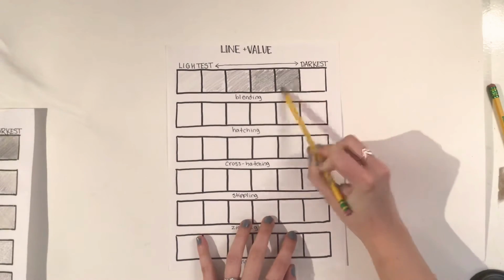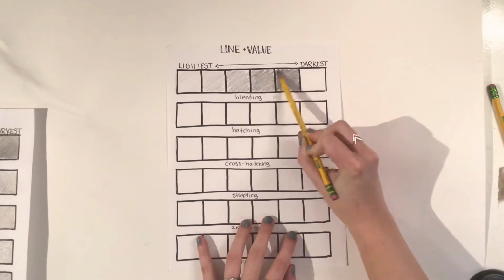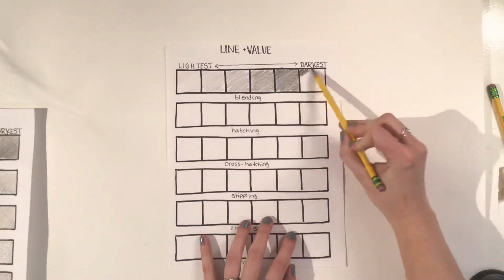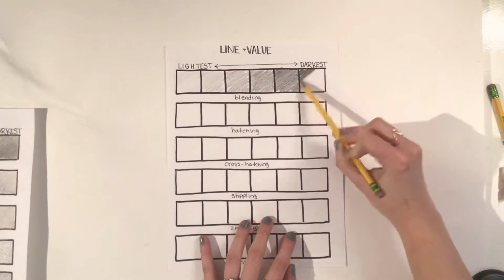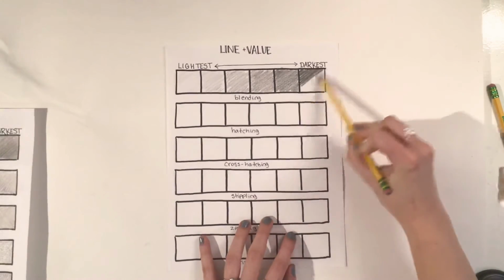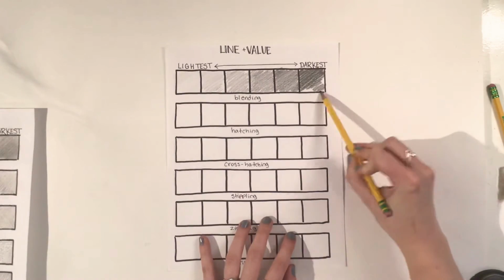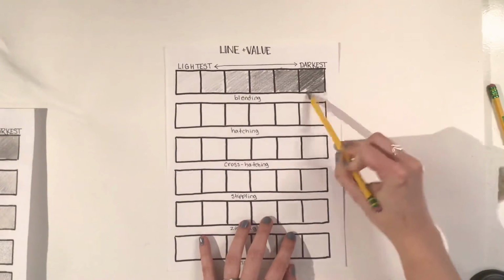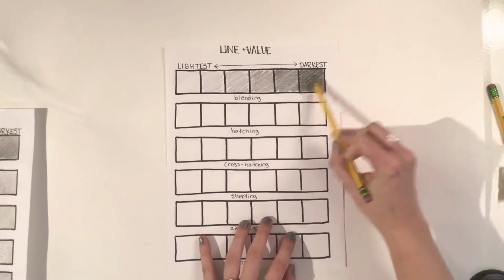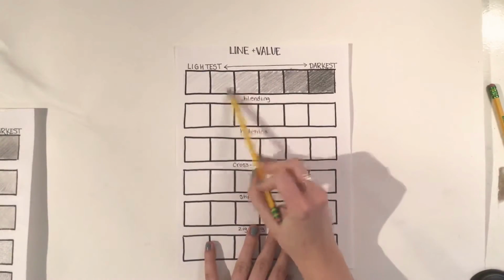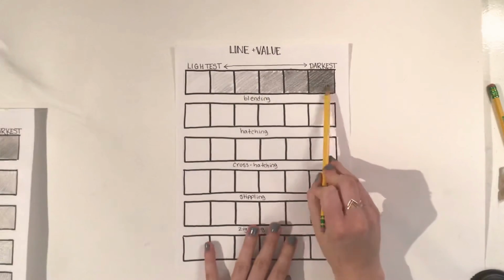So how you make something dark can either be how close the lines are together or how hard you press with your pencil. Right, you can see I'm pressing really, really hard right now. I hope the camera isn't shaking, but that is making the darkest value. And this one is almost white, and this one is really dark.